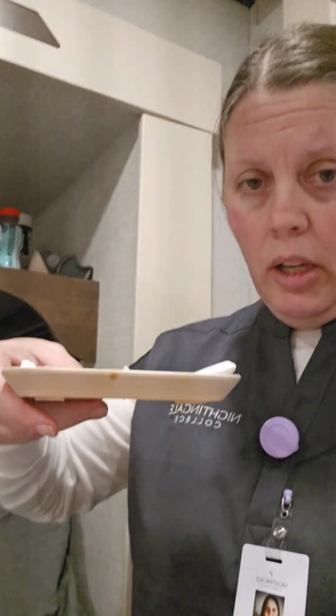I also have a little med tray to hold everything at eye level. So I have all of my supplies.